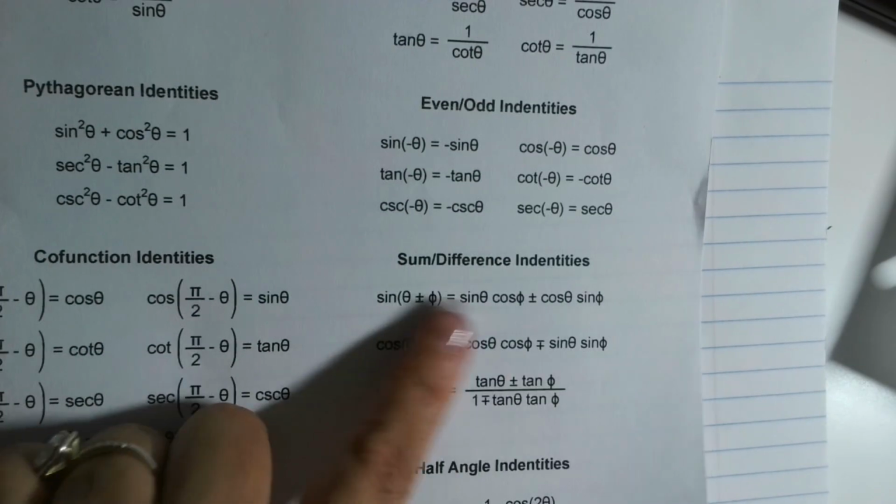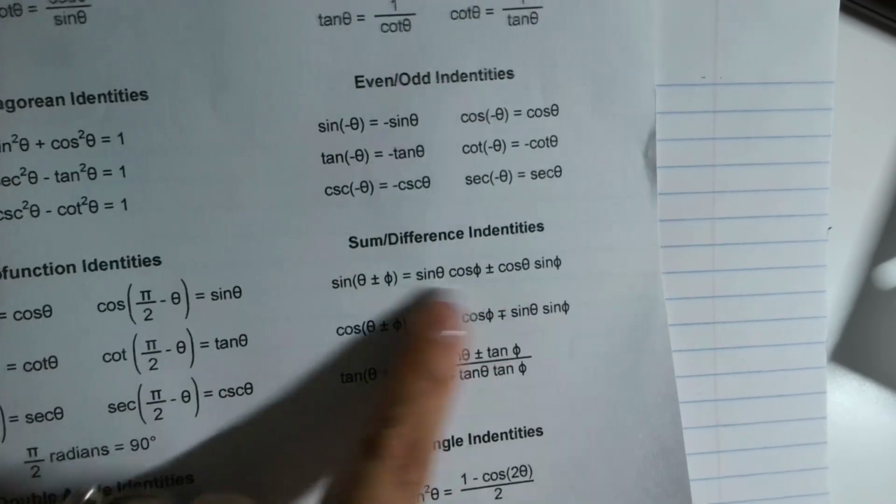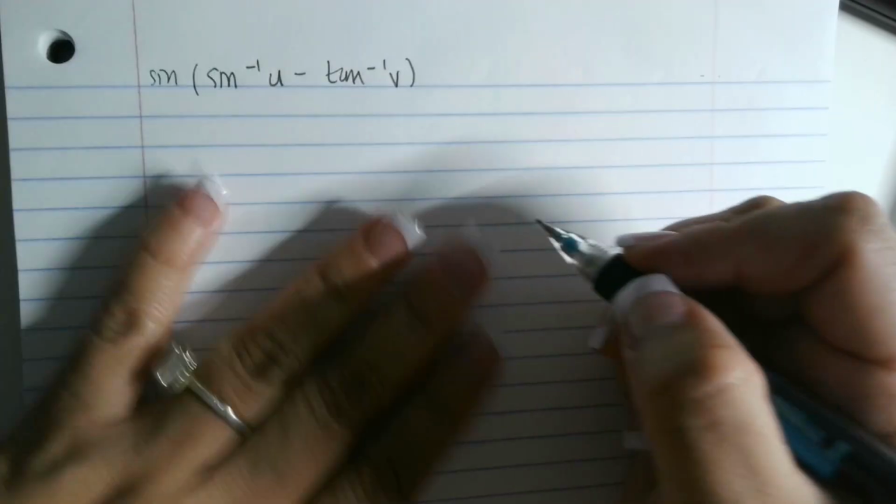This is going to be the difference of identities inside the parentheses. So the first thing you want to do, let me zoom out. I don't know if that's going to work.